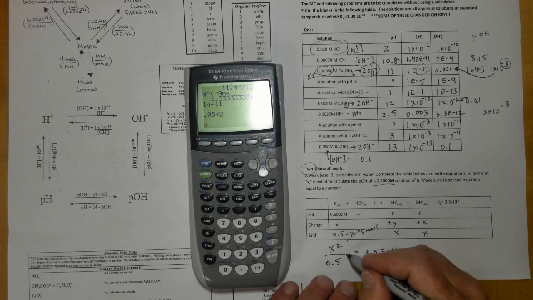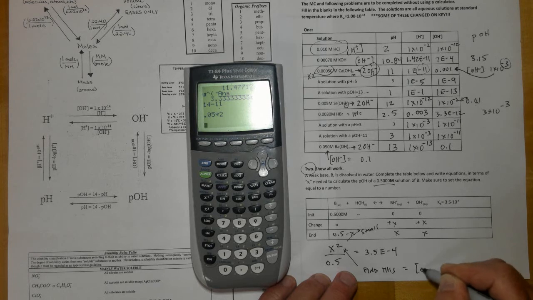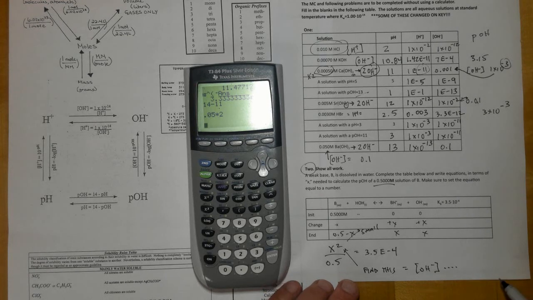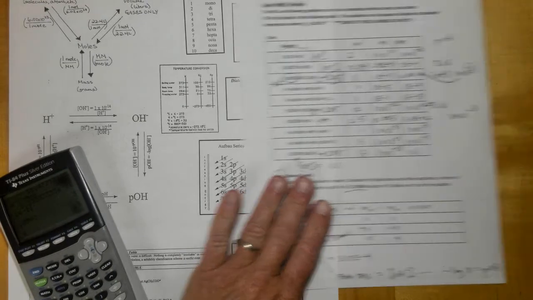And then I would say I'm going to solve this for X. And this is equal to my OH minus ion concentration. And then what I'd have to do to find the pOH of it is take the negative log of this value. The negative log of the OH minus ion concentration would give me that value. Okay, one more of these problems right here.